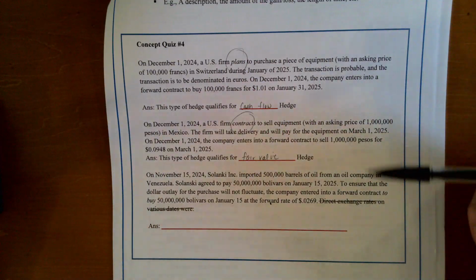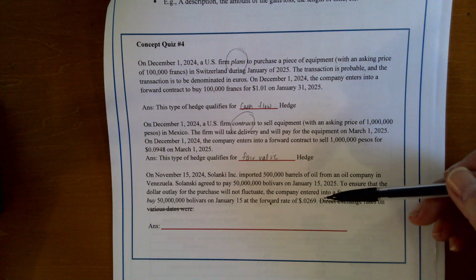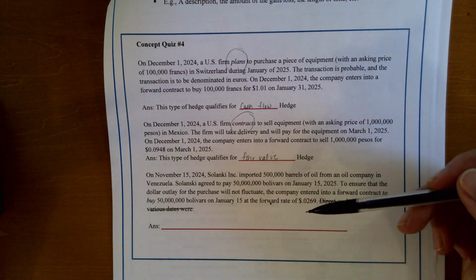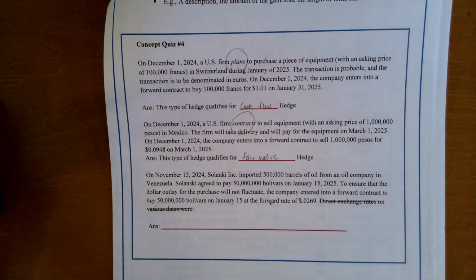In this one, we import some oil from an oil company. We agree to pay 50 million bolivars. To ensure that the dollar outlay for the purchase will not fluctuate, we enter into a forward contract to buy 50,000 bolivars at the forward rate. Is this hedge accounting? No, right? This is not hedge accounting.